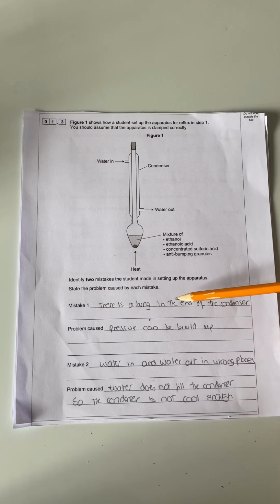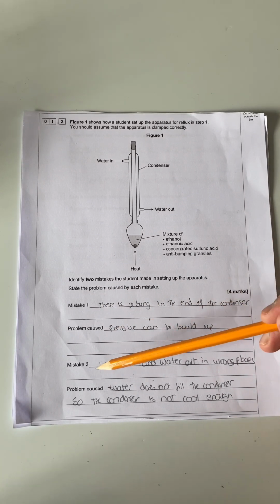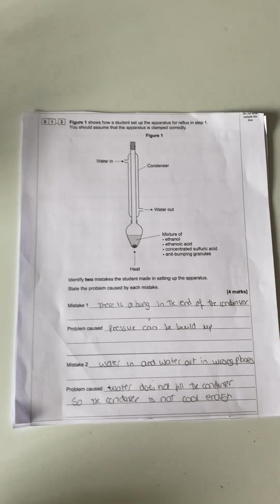Mistake 1: there is a bung at the end of the condenser. Problem caused: pressure can build up. Mistake 2: water in and water out are in the wrong places, the other way around. Water does not fill the condenser, so the condenser is not cool enough.